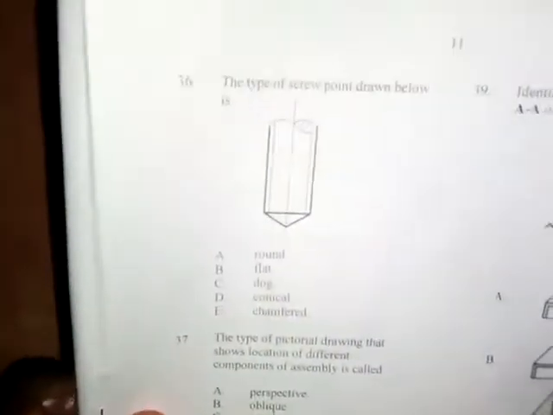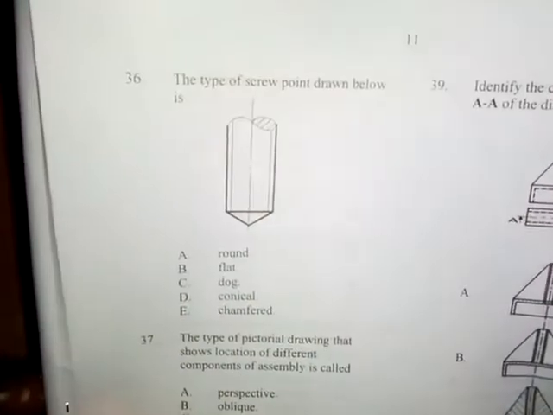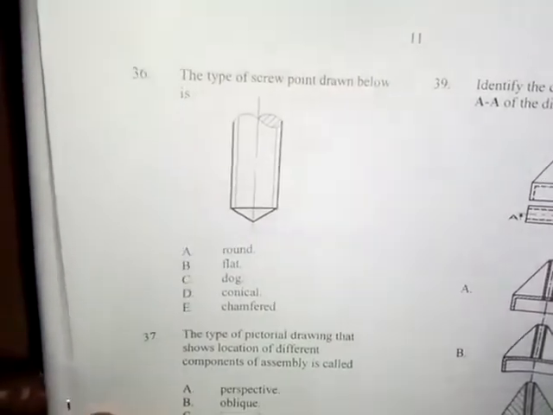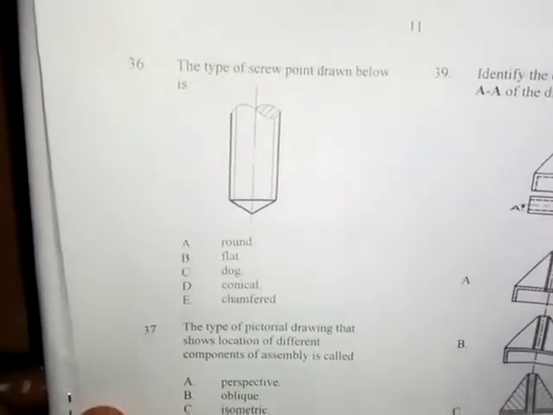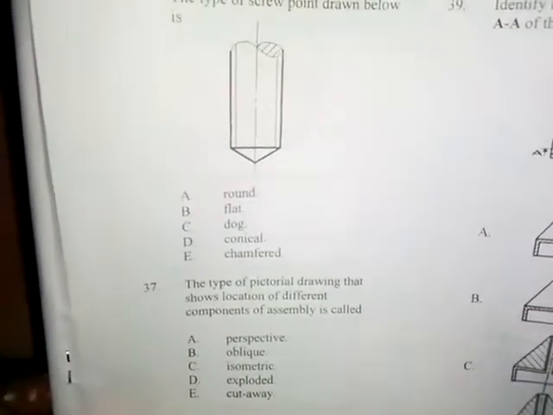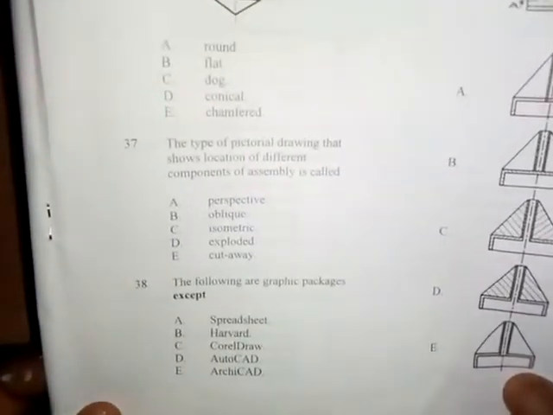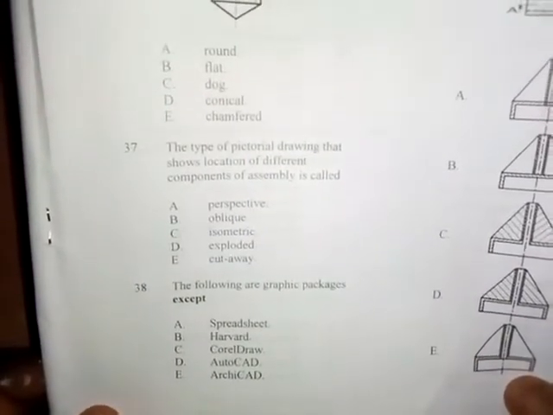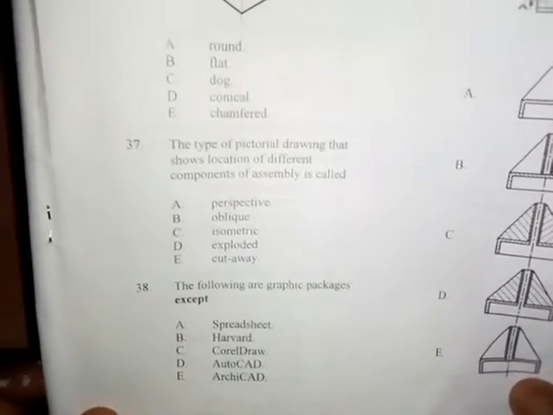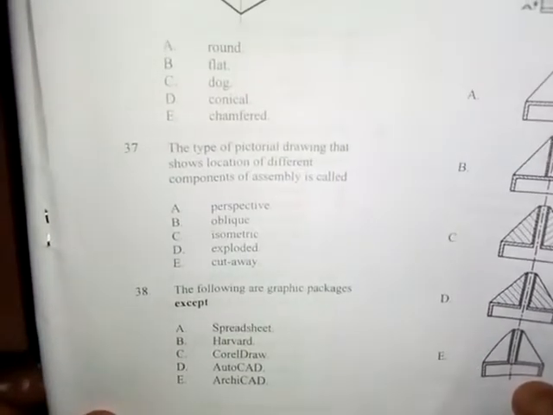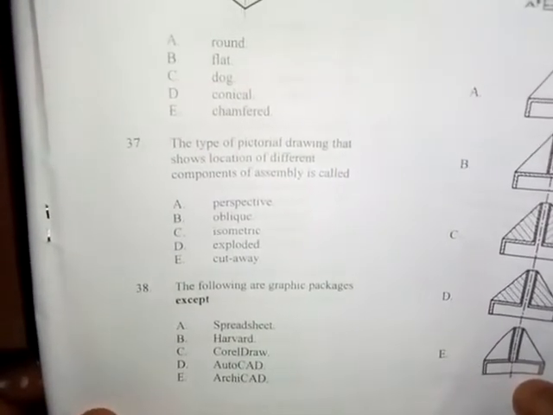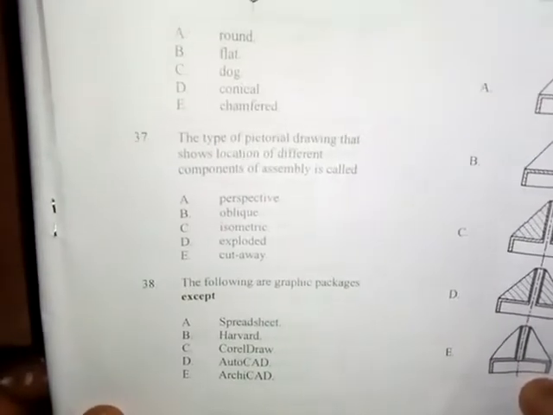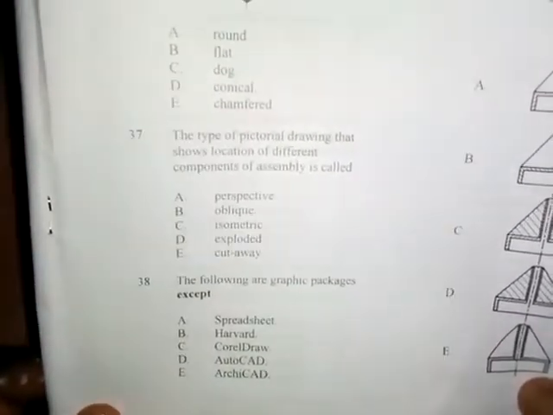So question 36 says that the type of screw point drawn below is a conical screw point. Question 37. The type of pictorial drawing that shows location of different components of assembly is called exploded pictorial drawing. That is option D, the correct answer.